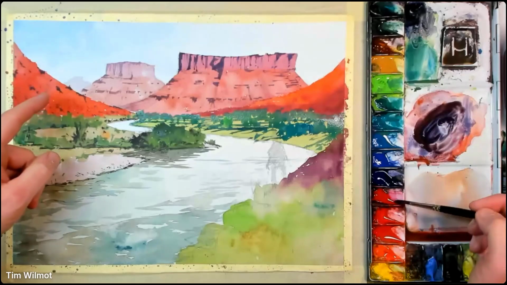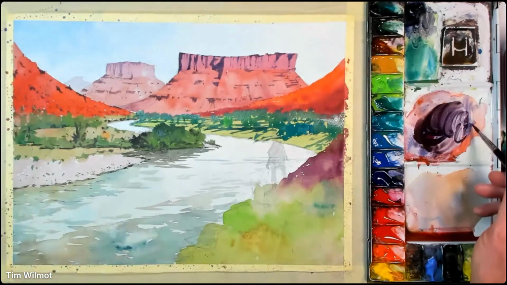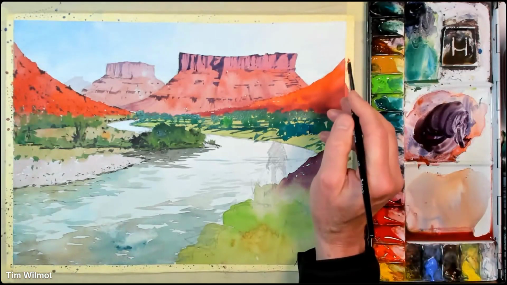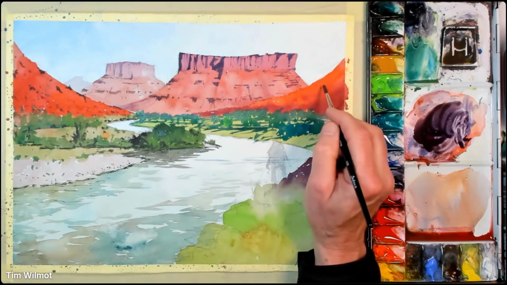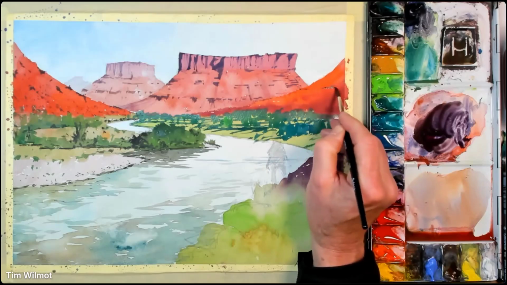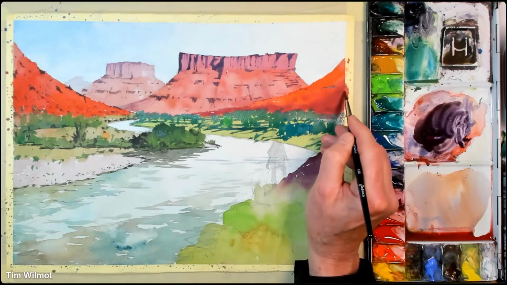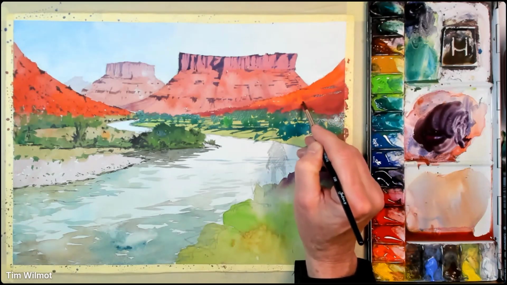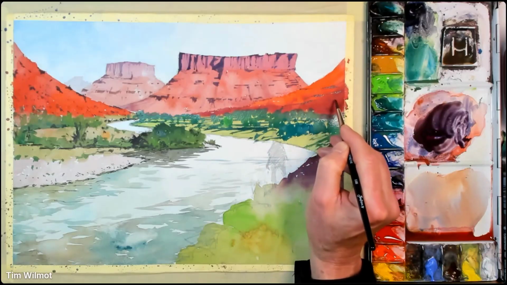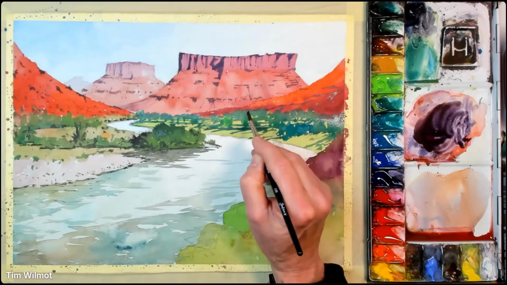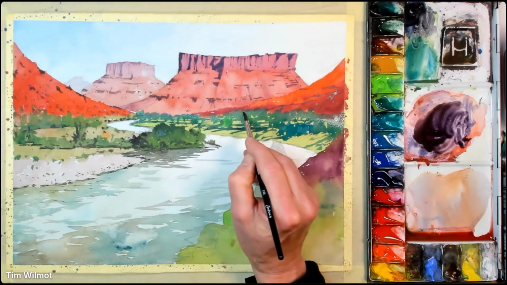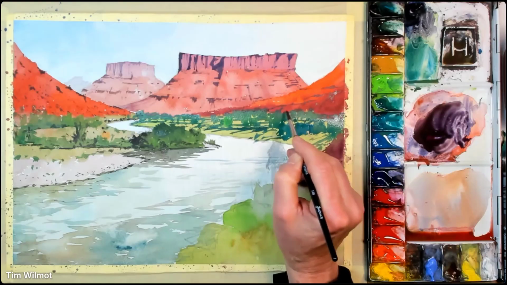Ultramarine blue, a bit of alizarin crimson, and maybe a horizontal. Neck with the trees.